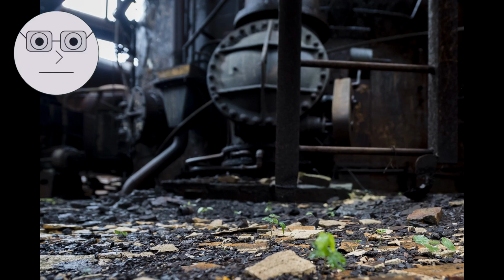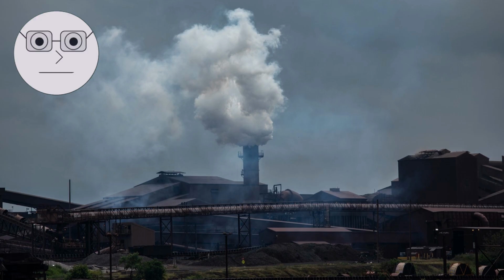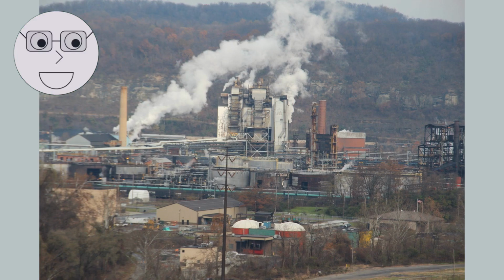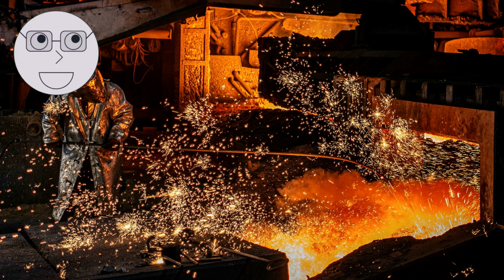While steel is an incredibly useful material, its production can have a significant impact on the environment. Steel production is a major source of greenhouse gas emissions, with the industry responsible for around 7% of global emissions. The production of steel also generates large amounts of air and water pollution, which can have negative impacts on local ecosystems and human health. However, the steel industry is taking steps to reduce its environmental impact.